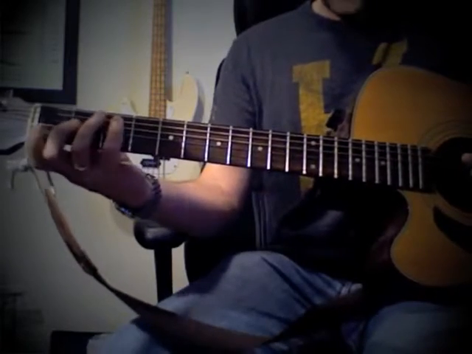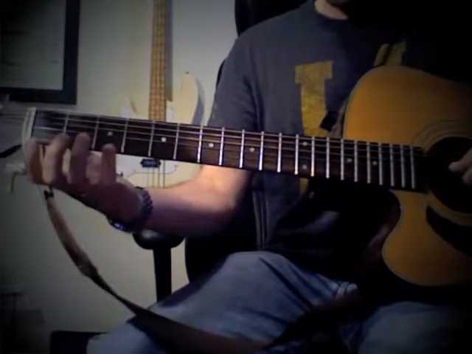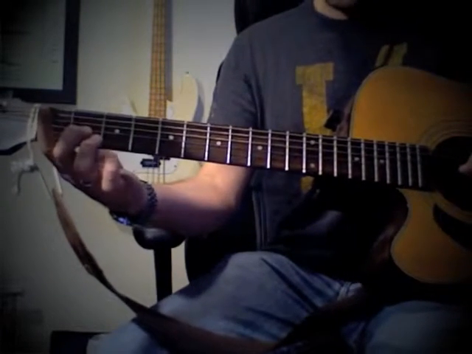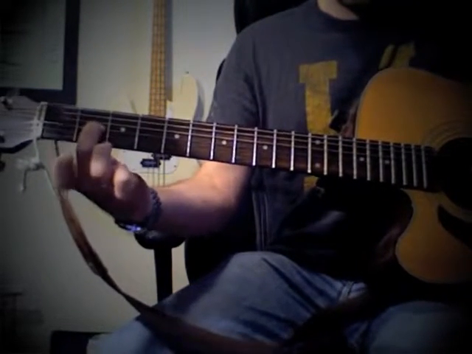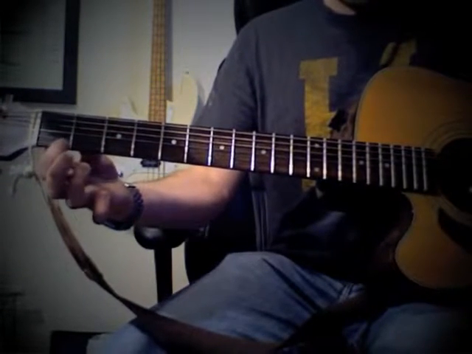Now, to expand it across the guitar, here's a D note. Somewhere in a reachable area, we need an A or an F or another D. Doesn't matter what order you do them in. There's an A. There's a D. And then on my high E string, there's an F.